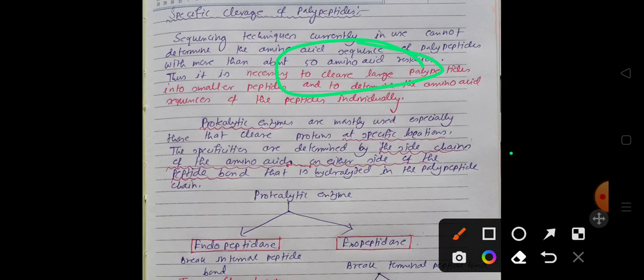First of all we will use proteolytic enzymes, because we will hydrolyze the protein. Not all types of proteolytic enzymes, but only those that can cleave protein at specific locations, which are already known to us.